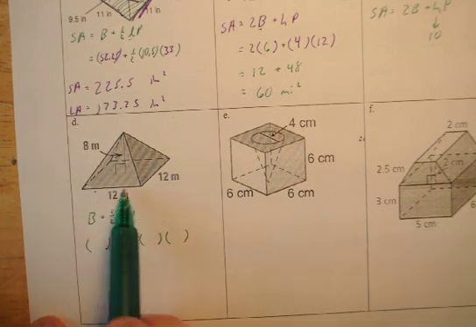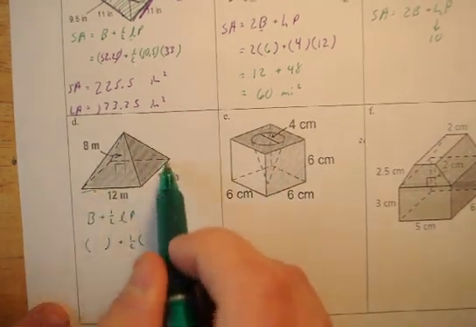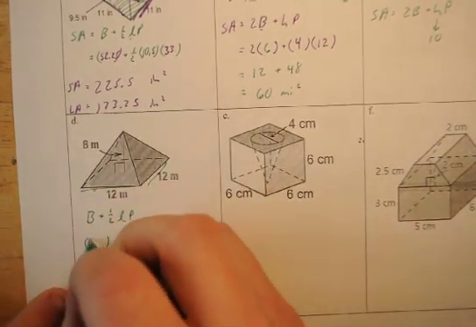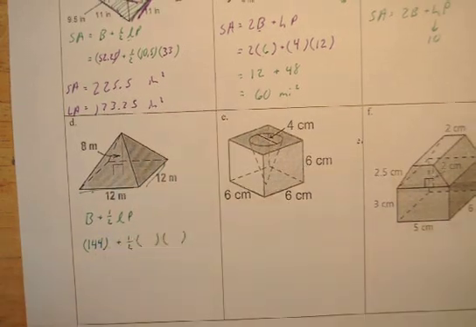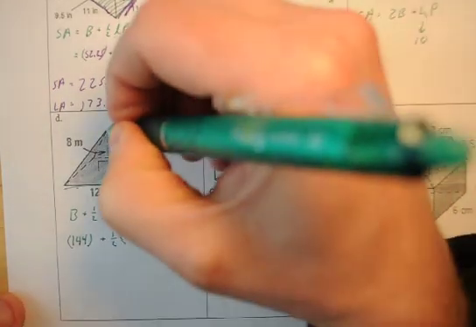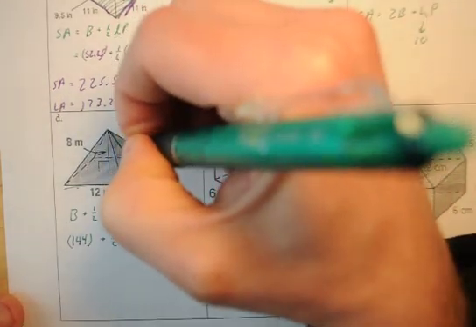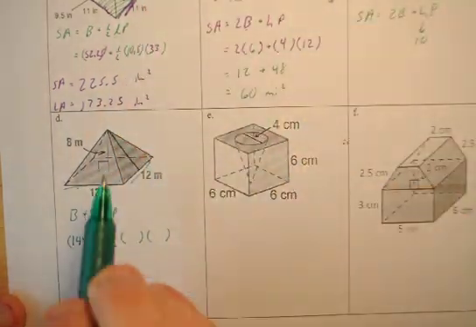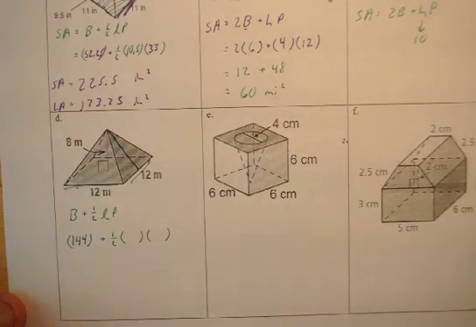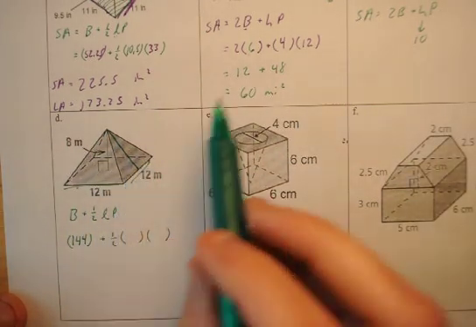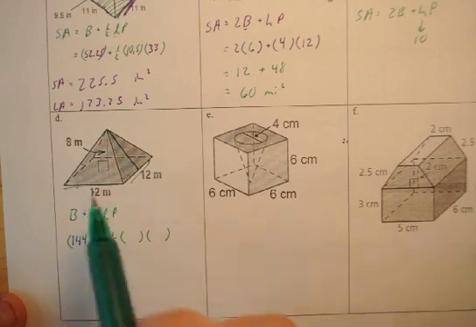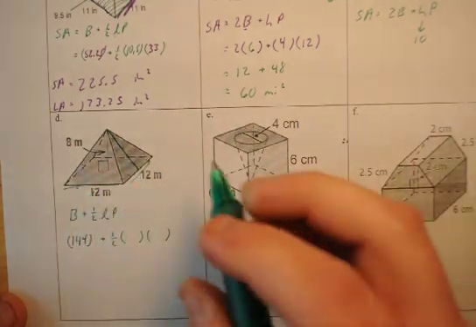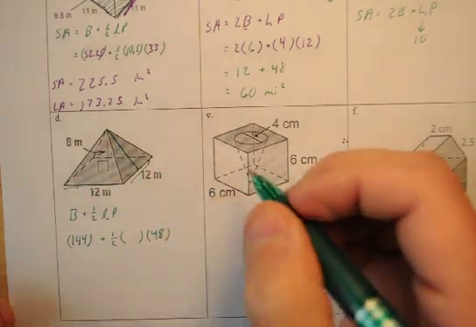Do we know what the area of the base is? Sure, it's a 12 by 12 square, so the area of the base is 144. Do we know what the slant height is? If I were to go down the side, do we know that length? No. Do we know what the perimeter is? Sure, that's 12 plus 12 plus 12 plus 12. The perimeter of the base is 48.